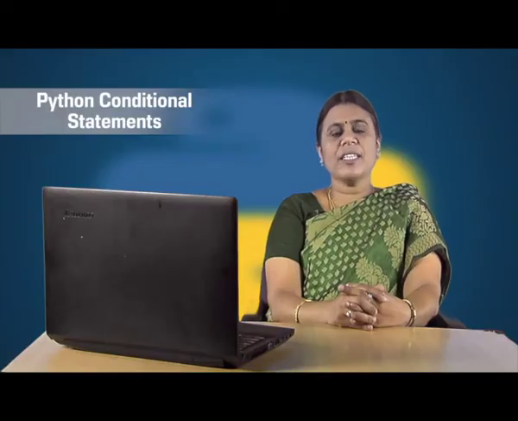If condition 1 is true, the statements in statement block 1 will be executed. If not, condition 2 will be evaluated. If condition 2 evaluates to true, statement block 2 will be executed. If condition 2 is false, the statements in statement block 3 will be executed.